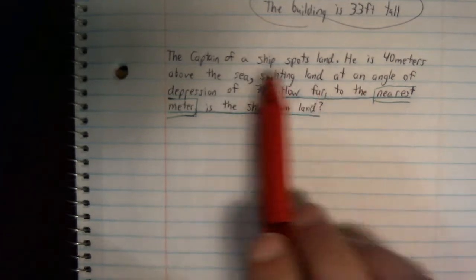The bits of information that are interesting is that, well, we don't really care about this stuff that much. What we really care about is that the captain is 40 meters above the sea, and that we're sighting land at an angle of depression of 78 degrees. Now, from the previous problem, if you remember, angle of elevation was looking up towards the sun, so angle of depression would be looking down towards the ground. Okay, I like to think of it as just like depression in real life. If you're depressed, you look down, right?